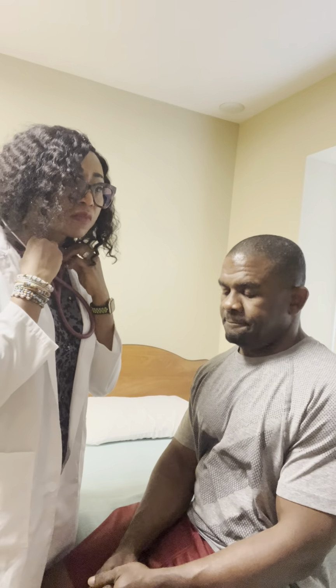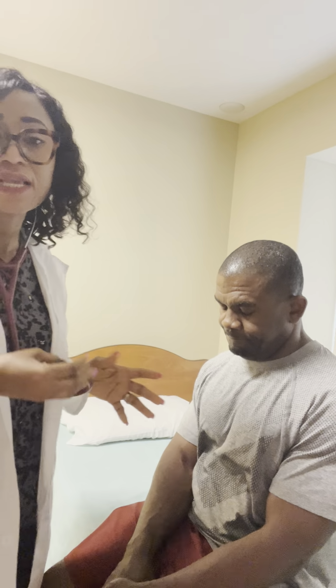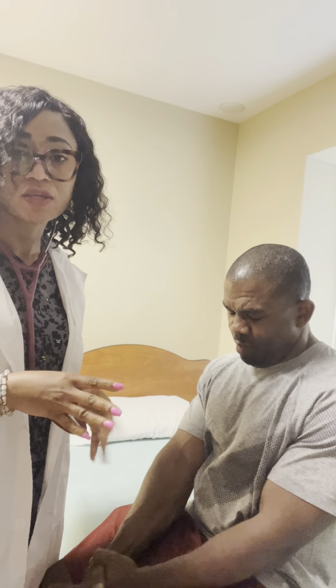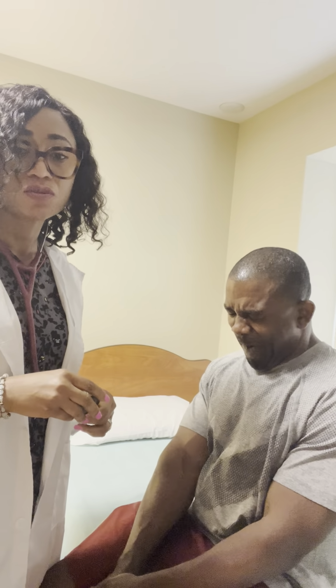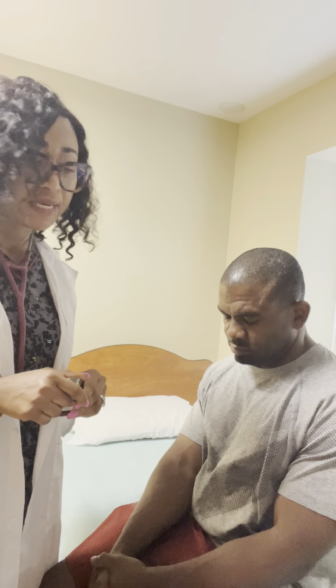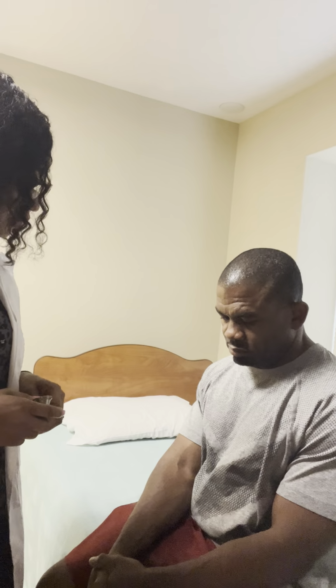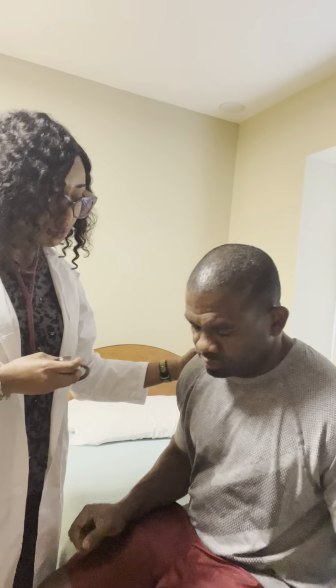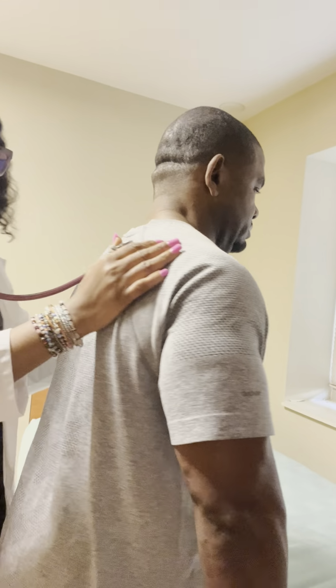Good. Patient has good, normal, and clear lung sounds to the anterior side of the lungs, and they are all clear bilaterally. Can you stand up? And I will be listening to the lung sounds posteriorly using the 8 point areas.